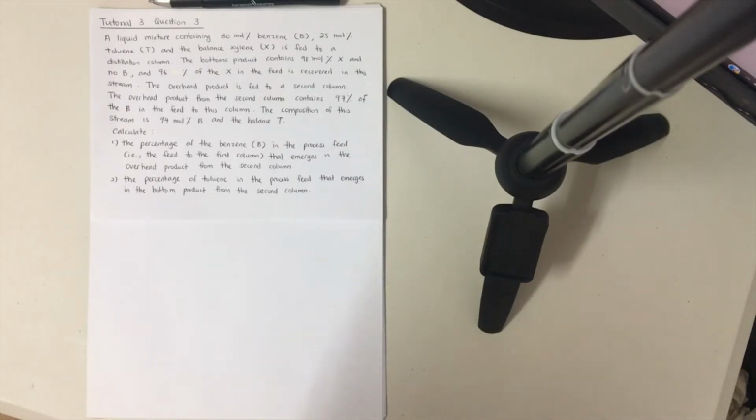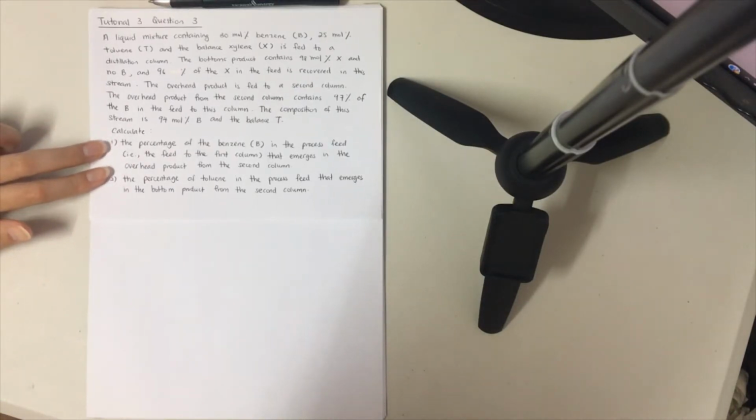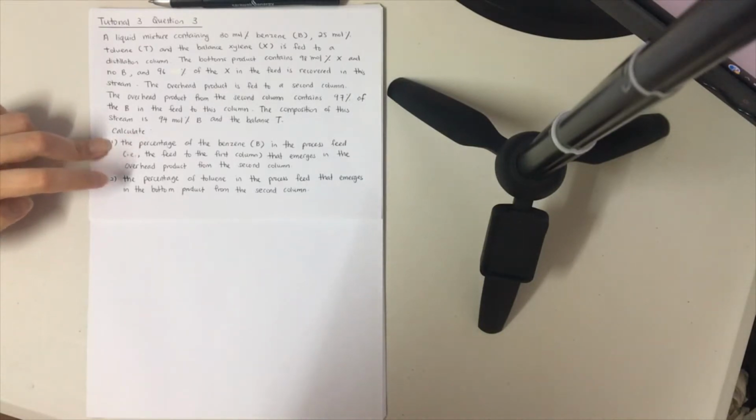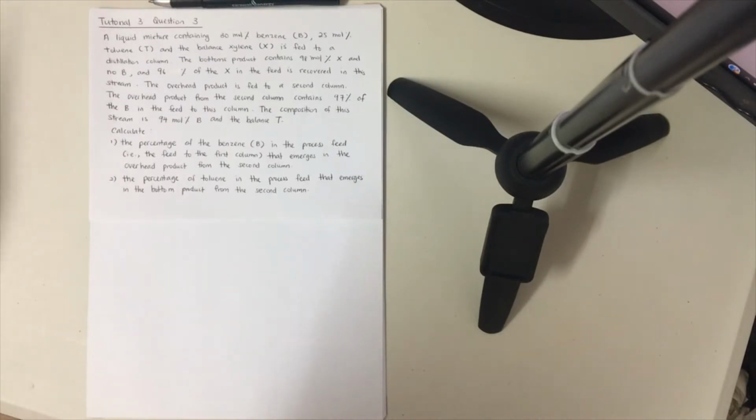The overhead product from the second column contains 97% of the B in the feed to this column. The composition of this stream is 94 mol% B and the balance T. Calculate the percentage of benzene in the process feed that emerges in the overhead product from the second column. And second, calculate the percentage of toluene in the process feed that emerges in the bottom product from the second column. So basically what the question wants you to find by the end of the day is the recovery of benzene and toluene at the final stage.